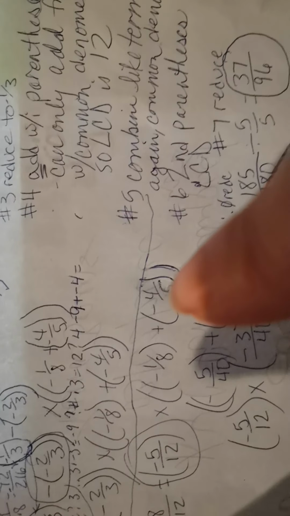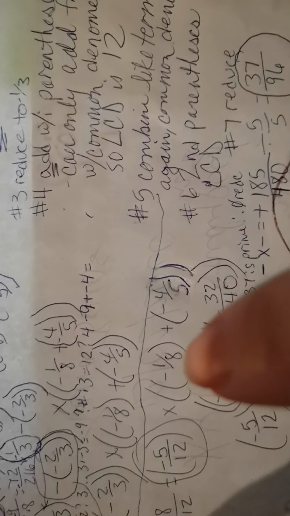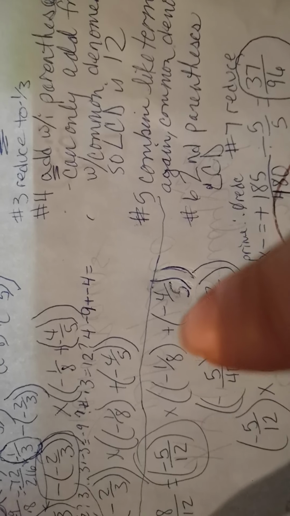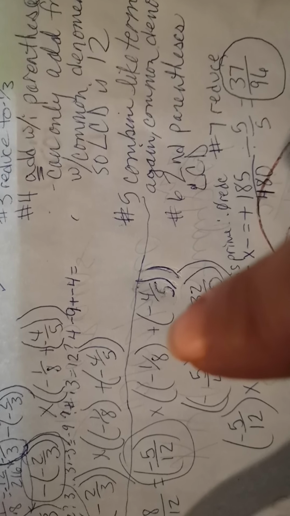Time to go over to the right side, and we're going to do all the exact same things. We didn't have any exponents to worry about. Yay. So we get to go right to the least common denominator because we've got fractions that we need to add. So what is the least common denominator between 8 and 5? Can't use 24 because 5 doesn't go into it. Can't use 20 because 8 doesn't go into it. Looks like 40 is going to be our lowest common denominator.